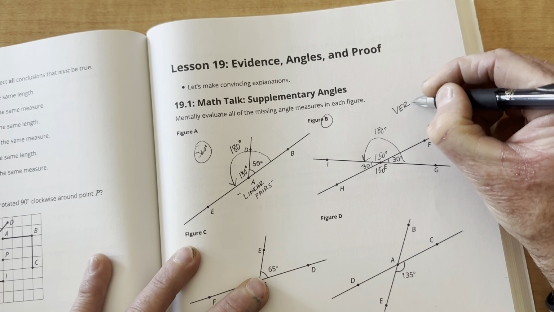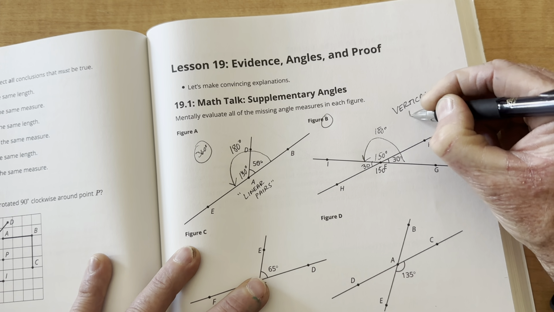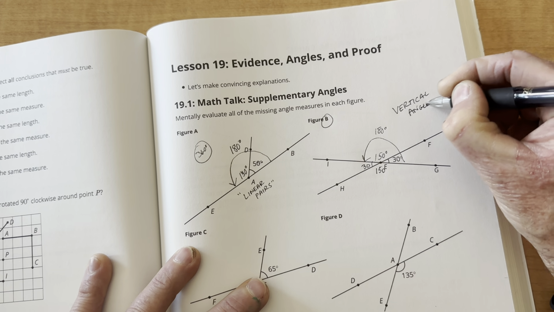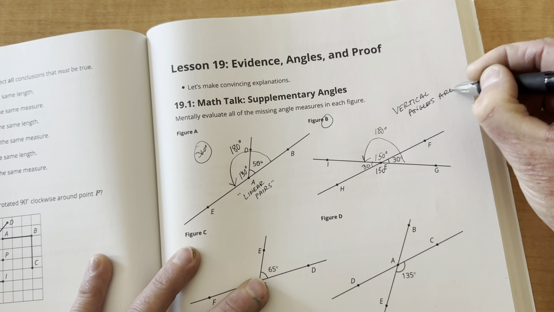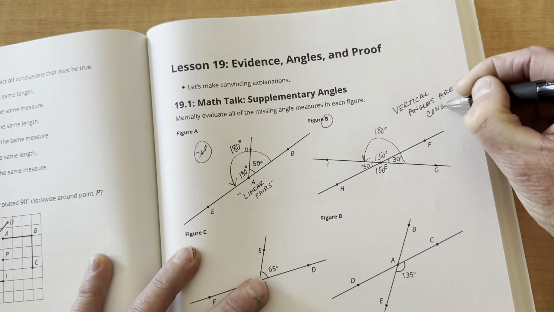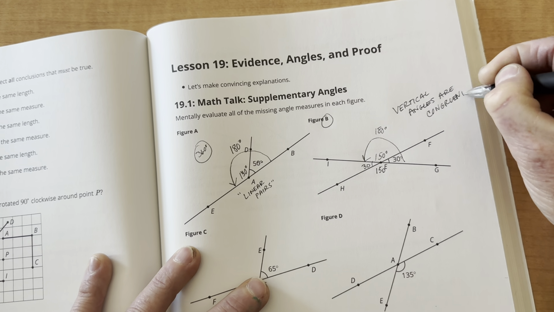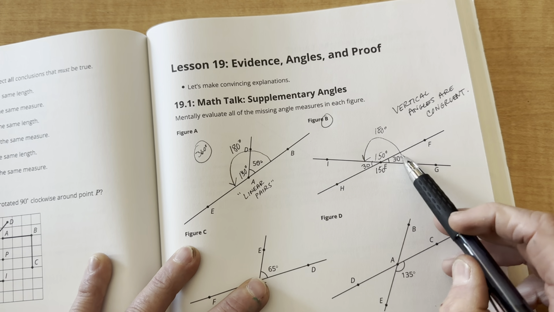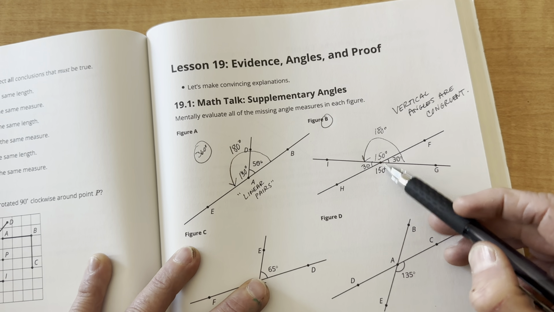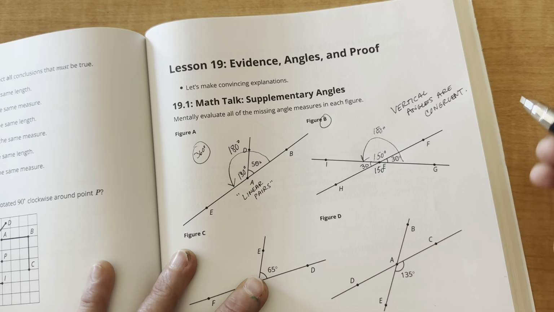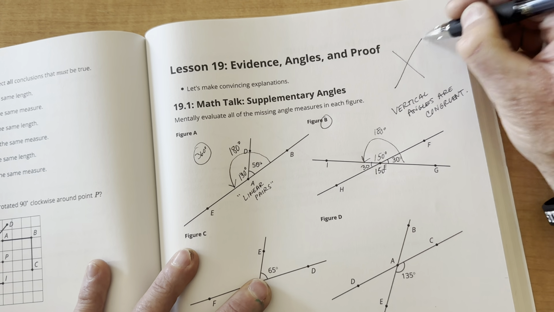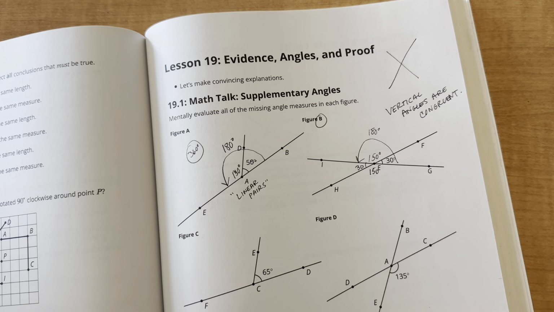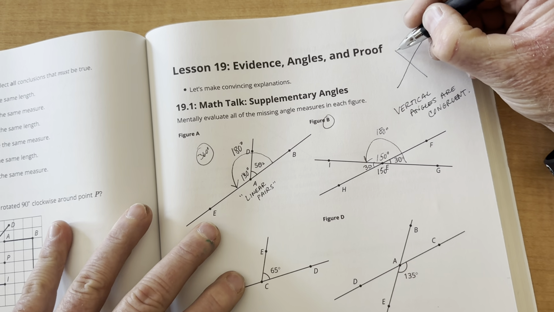Vertical angles are congruent. Examples of vertical angles, the two 30s and the two 150s. How do I always remember vertical angles?